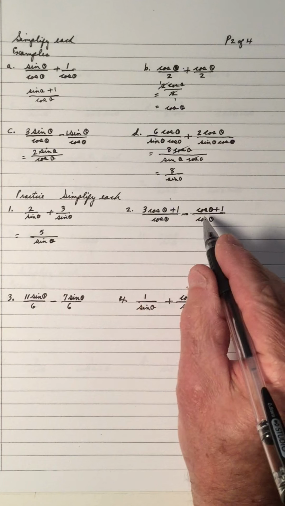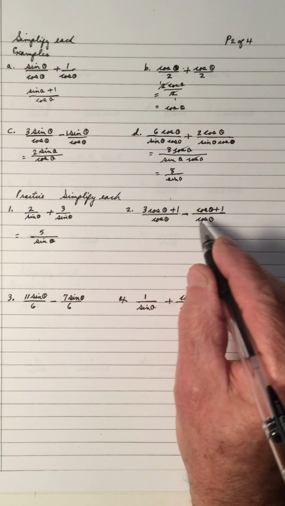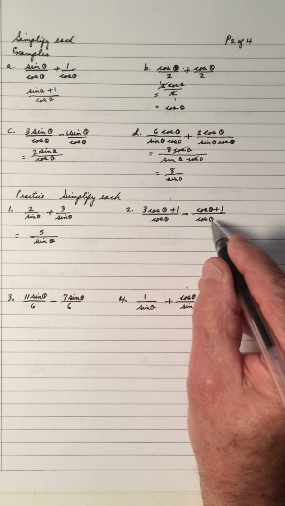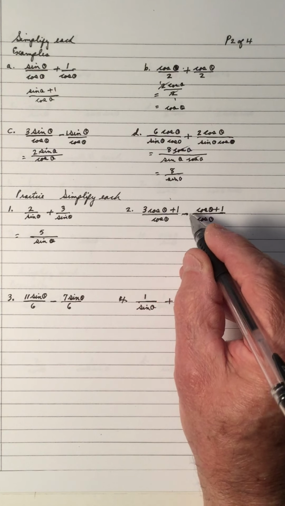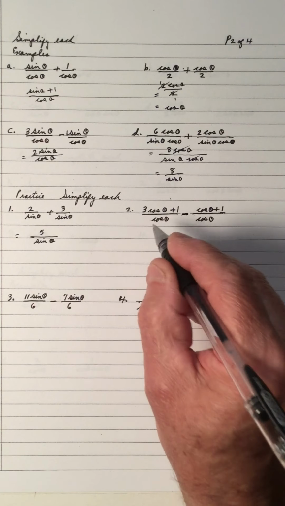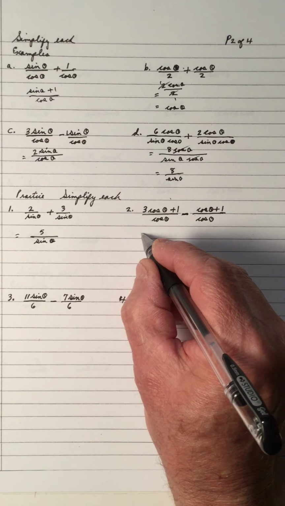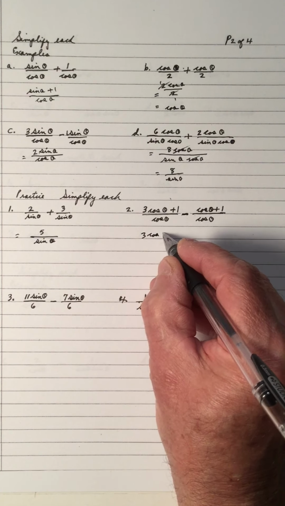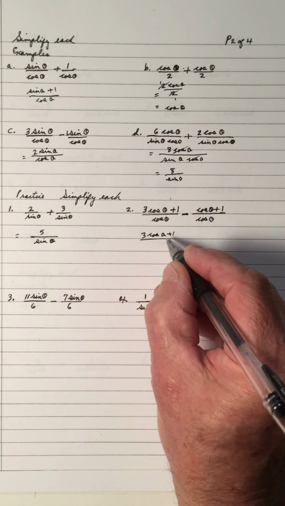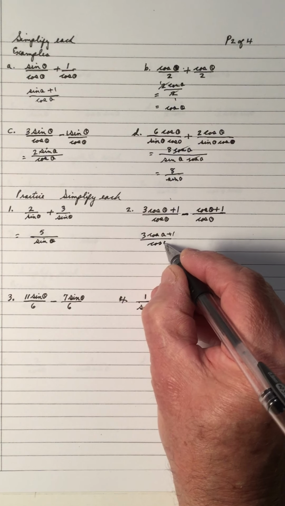And number 2, we have two fractions, and notice the denominators are both cos, but we have a subtraction. So if we have a subtraction, then what we could do is add on the opposite.